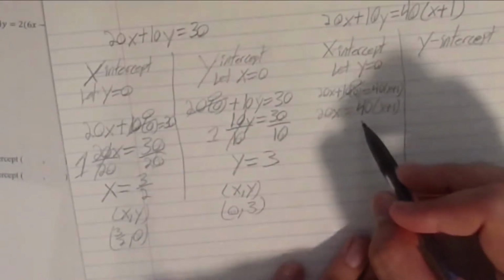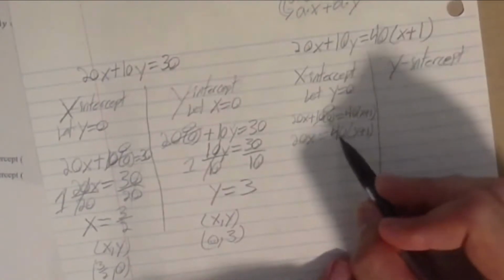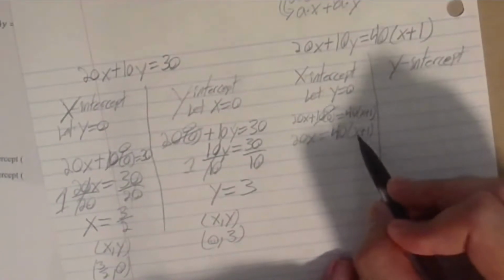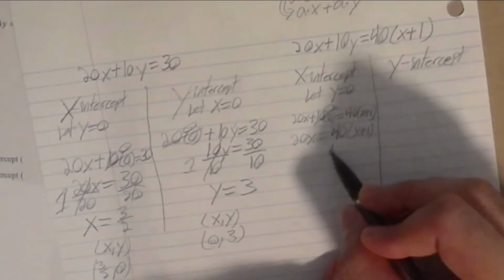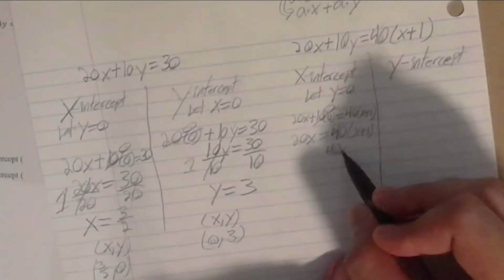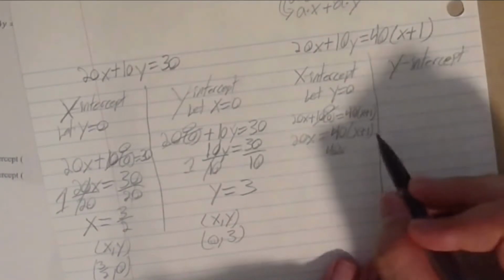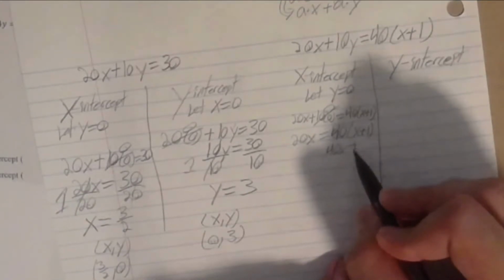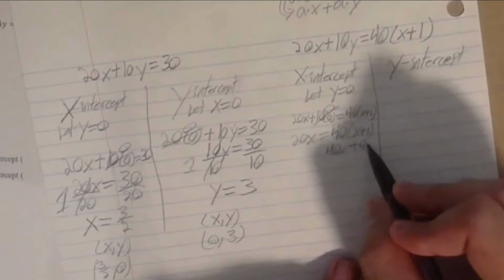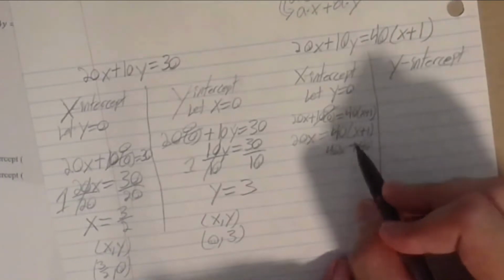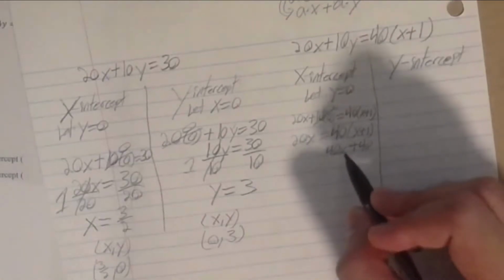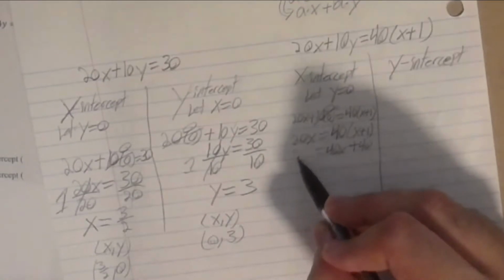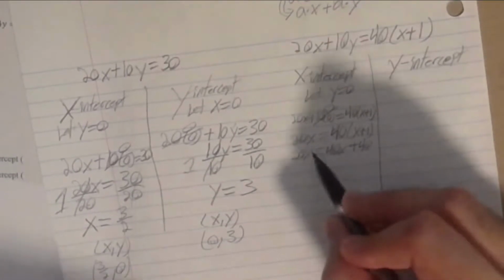Now, we have to do this exact same thing over here. We have 40 times x for the first part, which is 40x. 40 times 1, which is just plus 40. That's it. The reason why we put a plus is because it's a positive 1. And we didn't do anything to the left side, so we just bring it down.